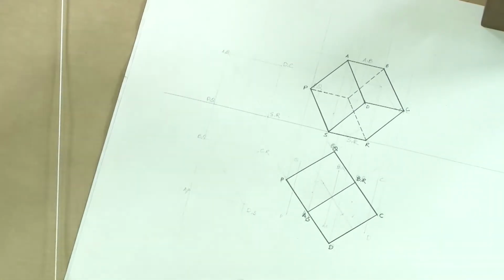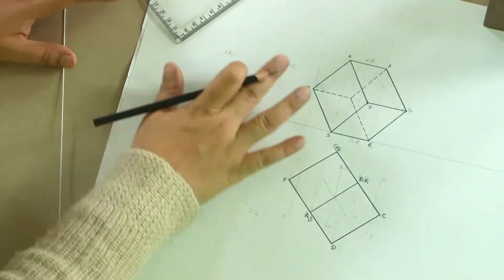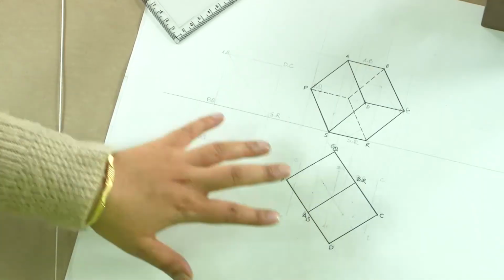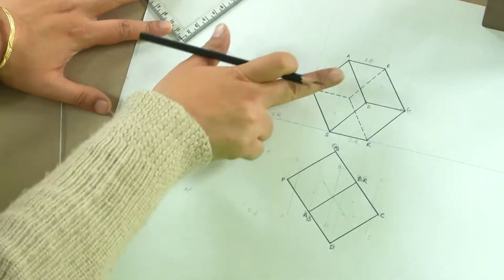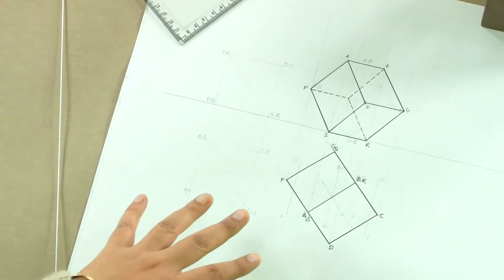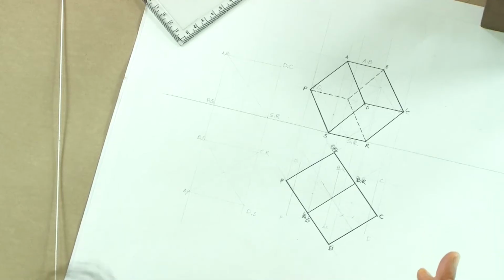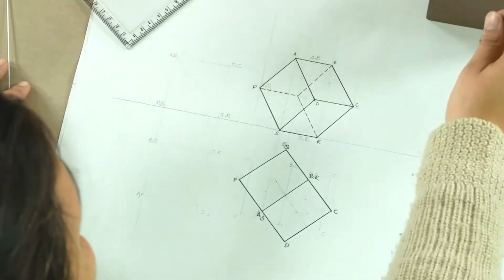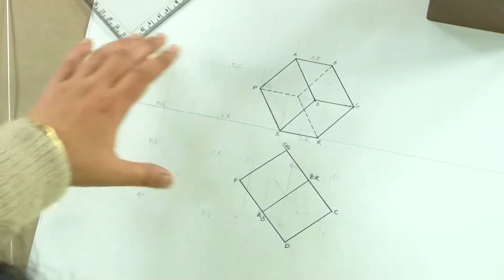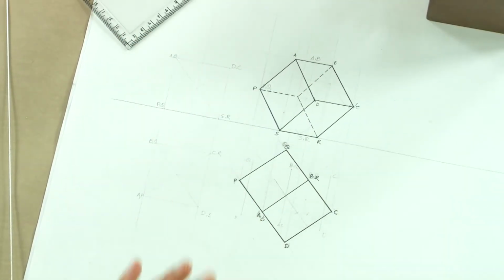And in this manner, by following the very simple rule which was the methodology of projecting lines which are inclined to both the reference planes, we will get the projections of this cube, which we did not start by assuming that this cube is kept in a very difficult position. We started with the simple assumption of the axis being perpendicular to HP and parallel to VP, and then we moved on step by step to finally arrive at this particular solution.